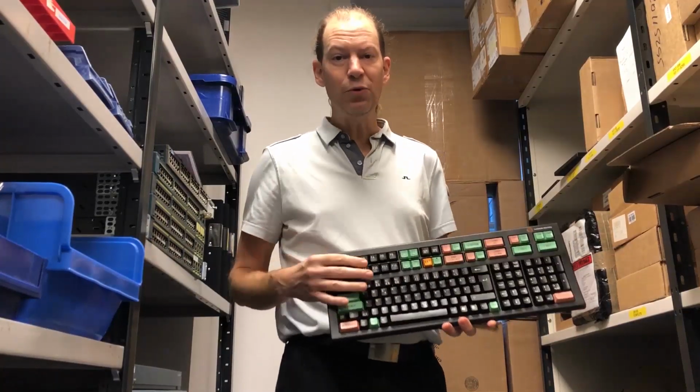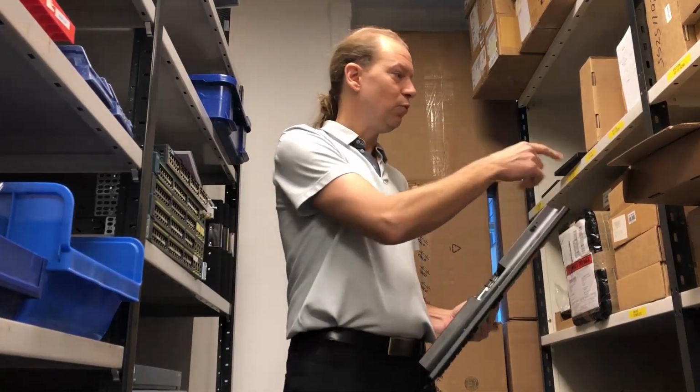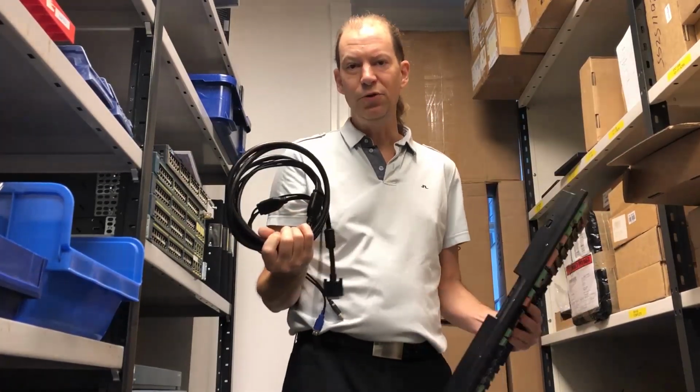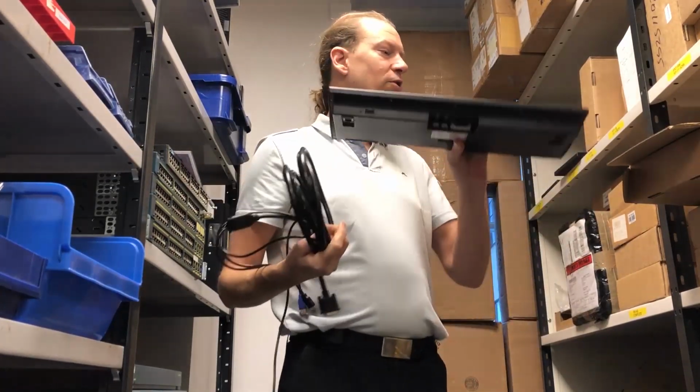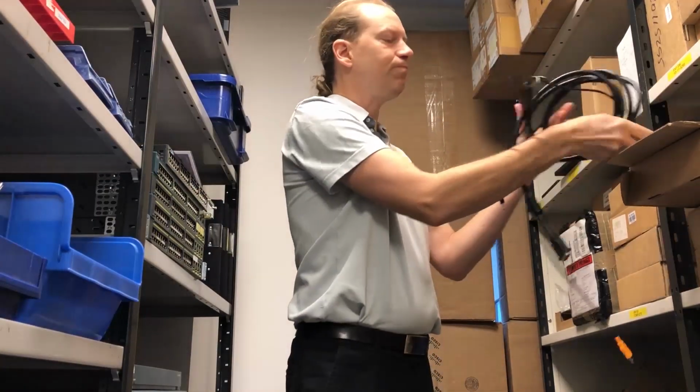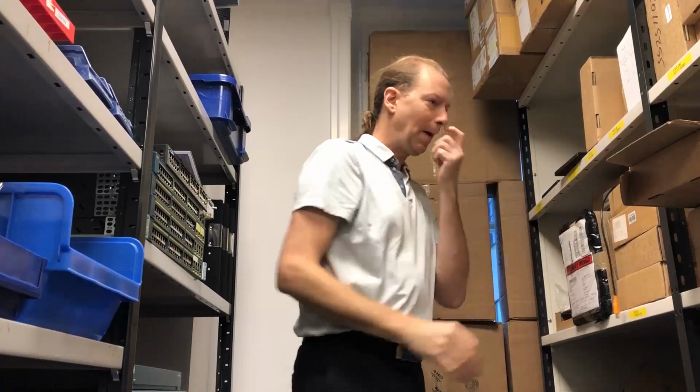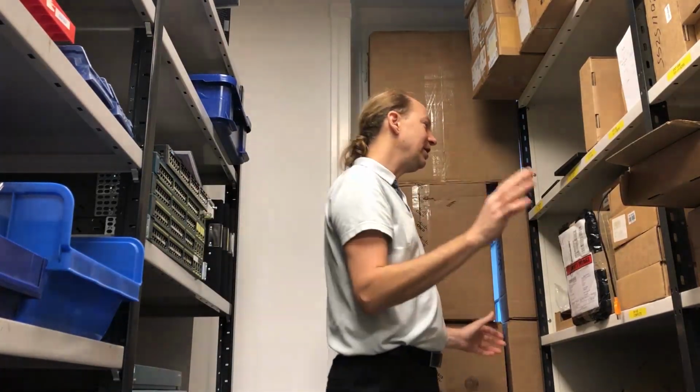You can also upgrade the software with the cabling to a computer, and then there's a software to upgrade to handle that bit also. Right, so onwards to the keypads. That was a keyboard. Onwards to the keypads.